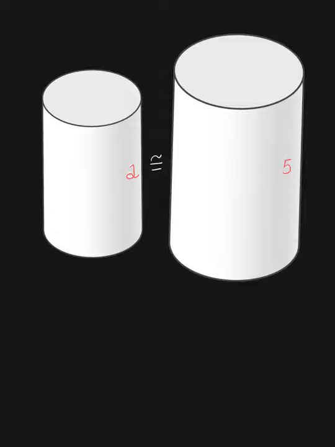So the single dimensions, the linear measures, the radius, the diameter, the height, altitude, all of those measures are just those linear measures. We know those are going to have a ratio of 2 to 5.